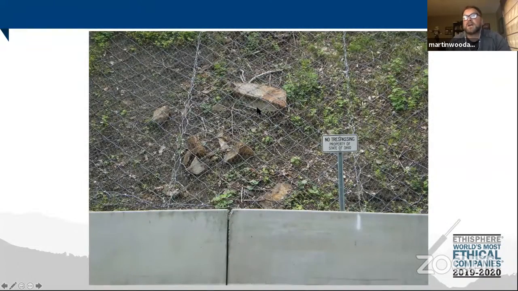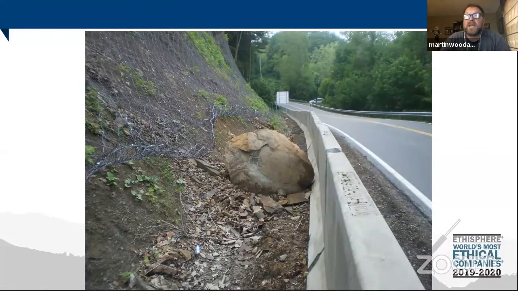And it was catching the size of the rocks and just controlling them, where once a year you can come out and pick up the bottom of the mesh and clean it out. But it does have the capability of, this was quite a bit larger than the design size that was on there. So drape meshes are effective.